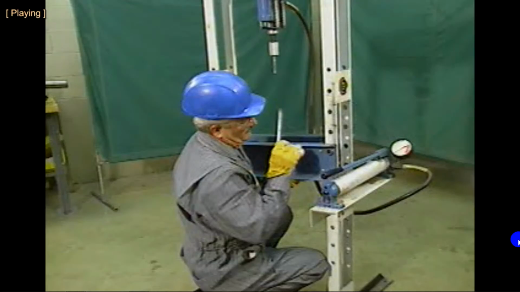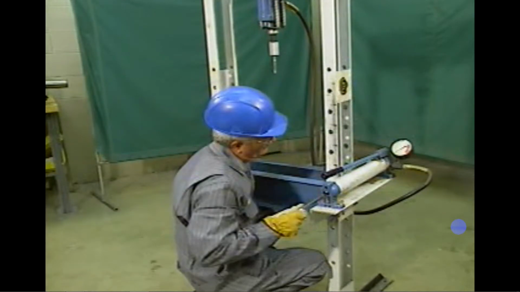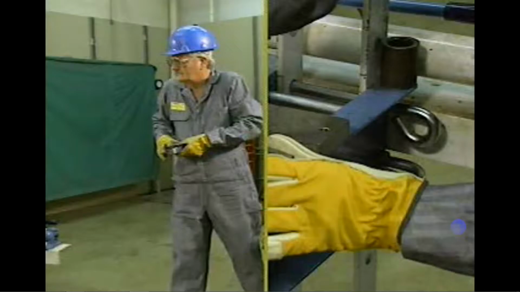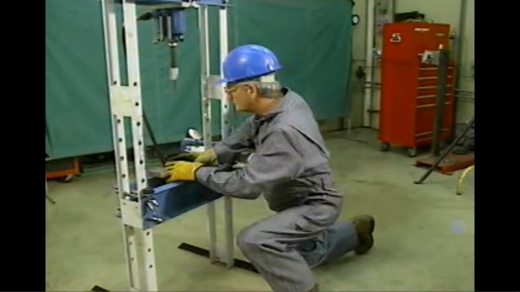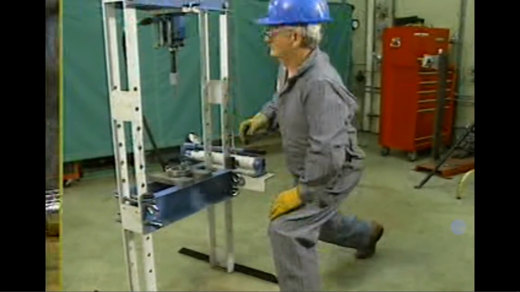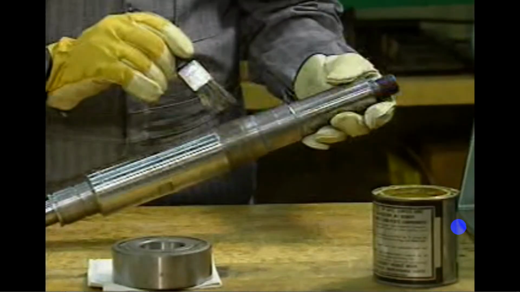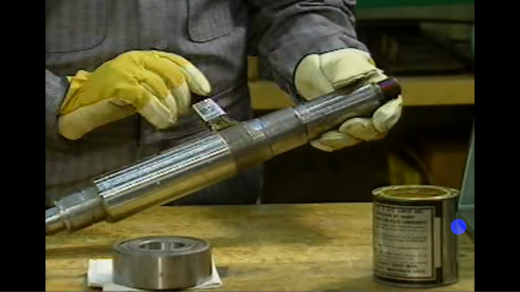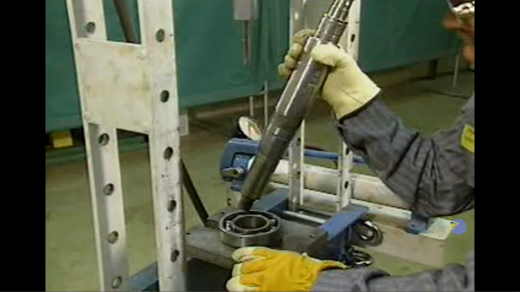First, the mechanic adjusts the height of the bed to fit the length of the shaft. He then places the table plates on the bed. Next, he positions the bearing on the table plates so that only the inner ring is supported. Next, the mechanic lubricates the shaft. The shaft is lubricated before it is placed in the bearing so that it will slide into the bearing more easily. Then he places the shaft in the bearing.